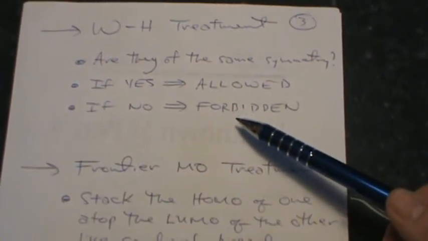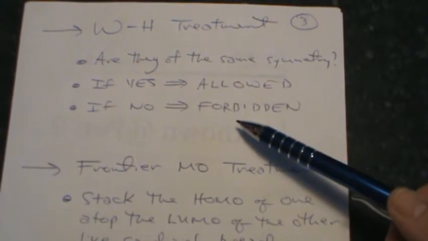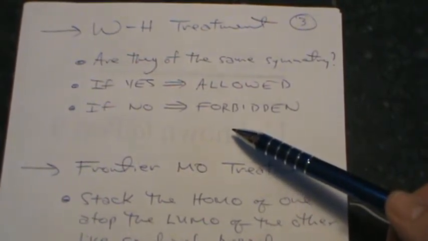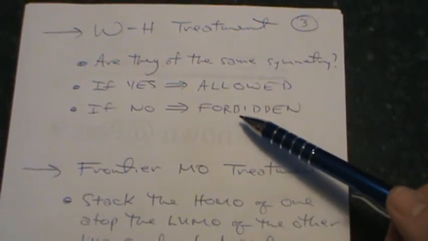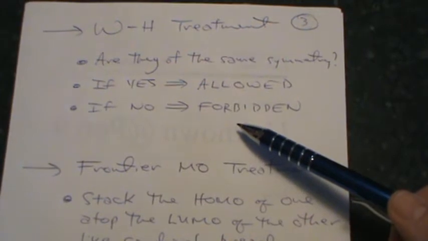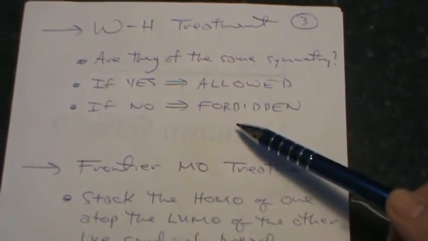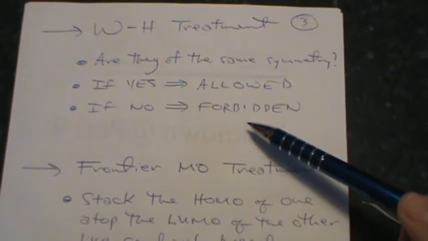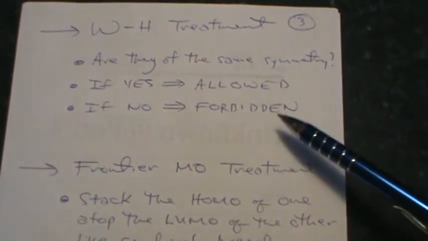And what that means is that the reaction is not going to take place easily, that's for sure. At least the concerted cycloaddition is not going to take place very easily. If it happens at all, it will happen in a high energy process, probably in a stepwise process, not in a concerted process. It'll be much slower, and in some cases it won't happen.